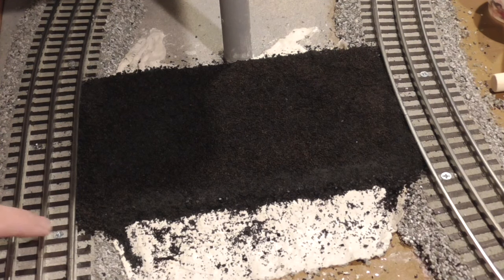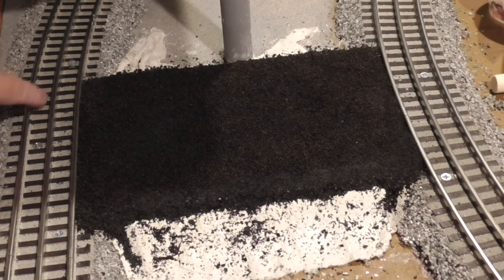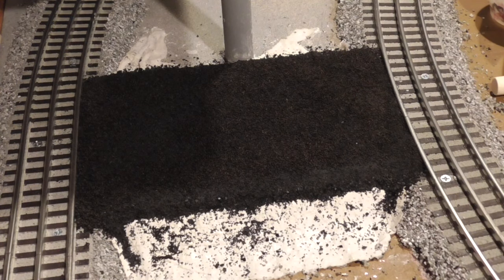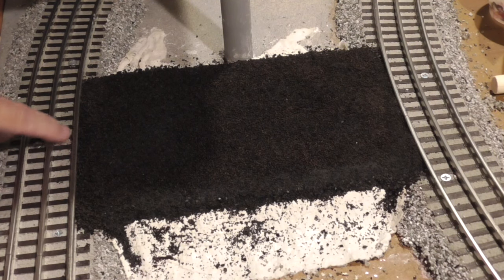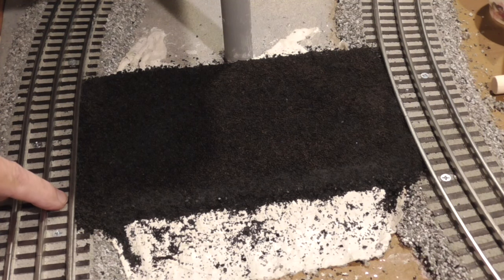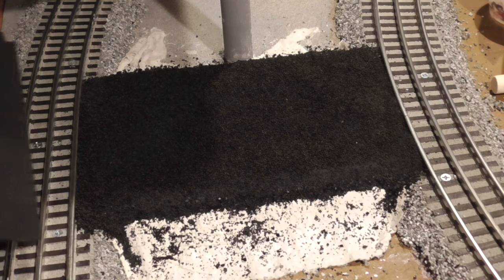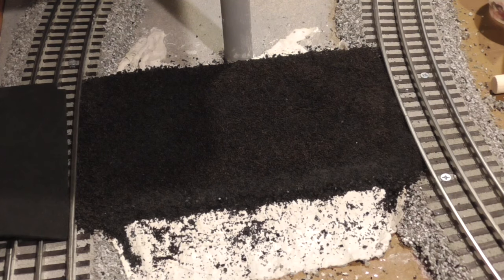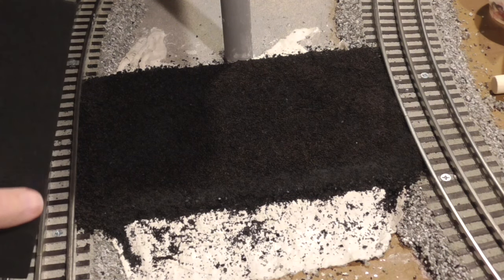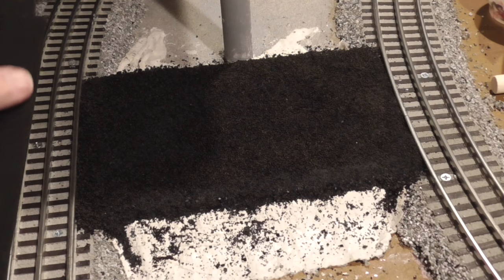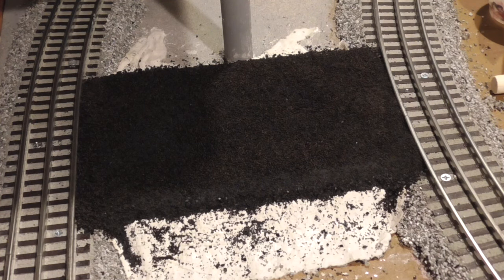Okay, so the next thing I'm going to do is work on filling this in, as I said before. And what I don't want to do is just load in a bunch of cinders. I think what I'm going to do, and I'll try this first, is use a piece of the foamy, set it down, get it shaped properly, and then what I'll do is just put a layer of cinders on this, and then put it in.